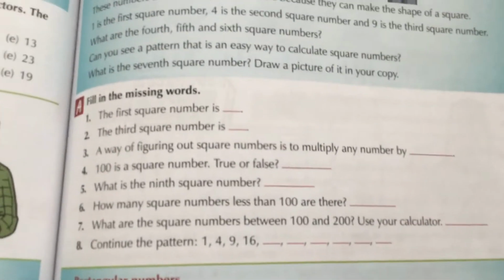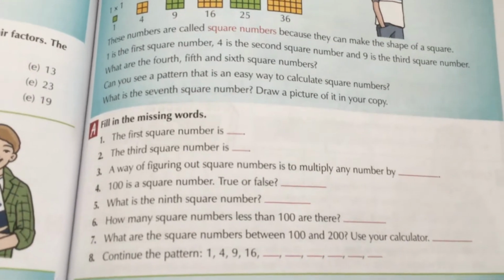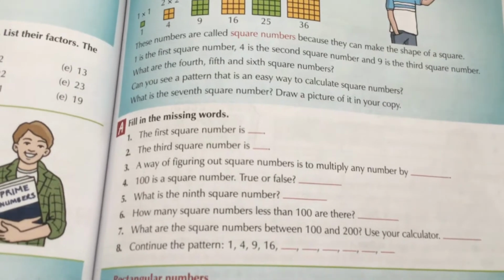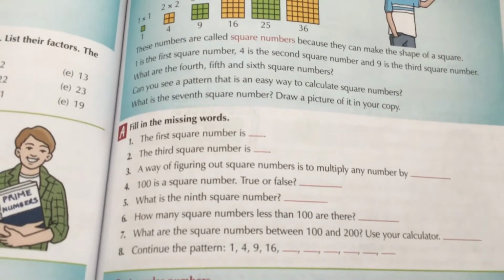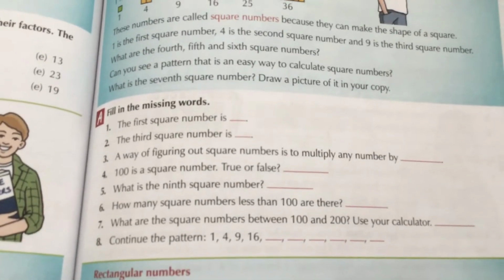Can you draw pictures in your copy? Now answer these orally. The first square number is, the third square number is. A way of figuring out square numbers is to multiply any number by itself. 100 is a square number, true or false? True. What is the 9th square number? That's 9 by 9, 81. How many square numbers are less than 100?